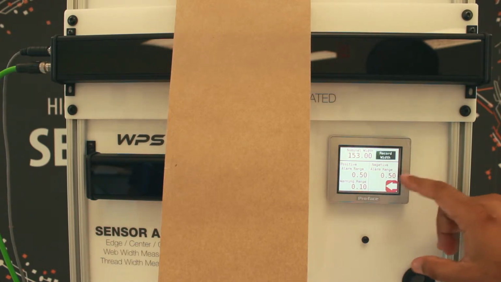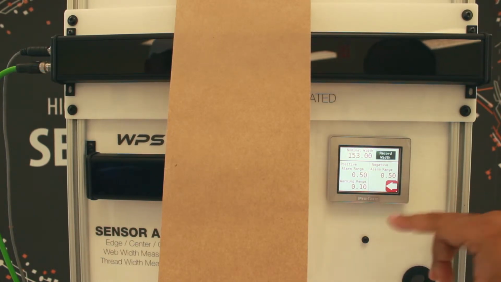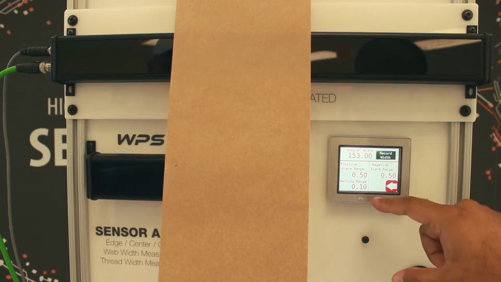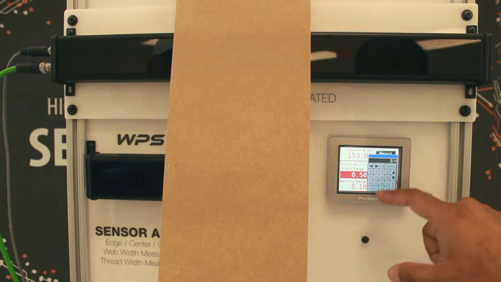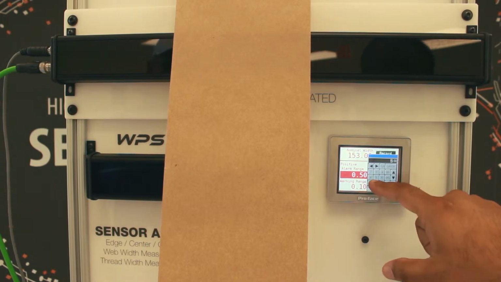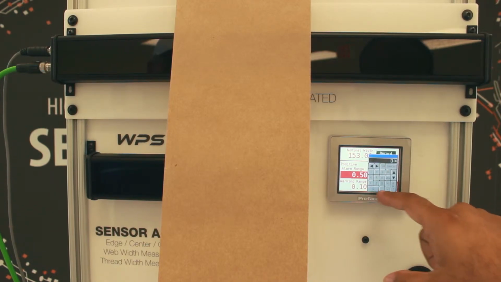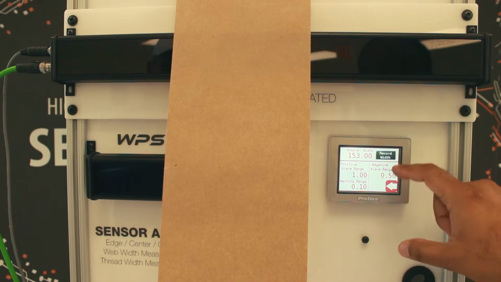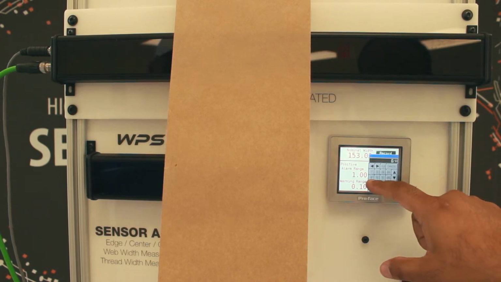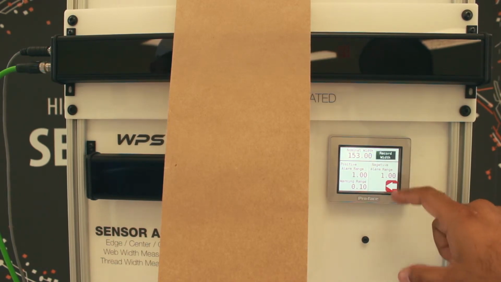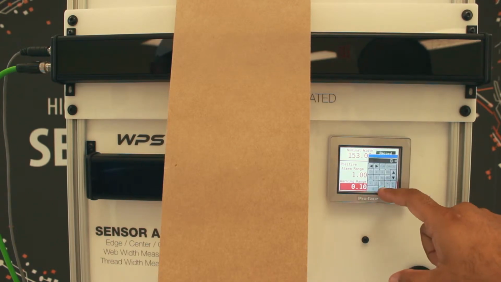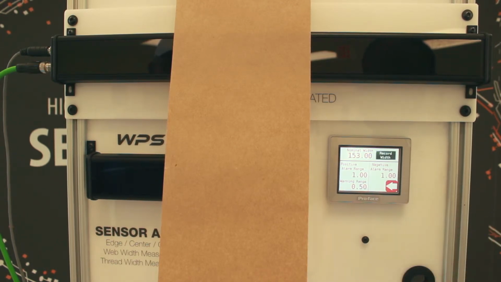We can also set alarms and warnings, depending upon your application. In this case, we'll go ahead and set an upper limit of 1 millimeter for an alarm, a lower limit of 1 millimeter for the alarm, and then about 0.5 millimeters on either side for the warning. These ranges are the ones that are going to trigger the stack lights.